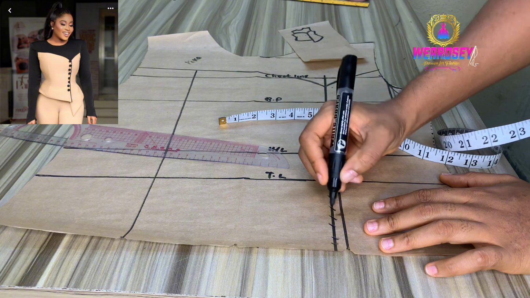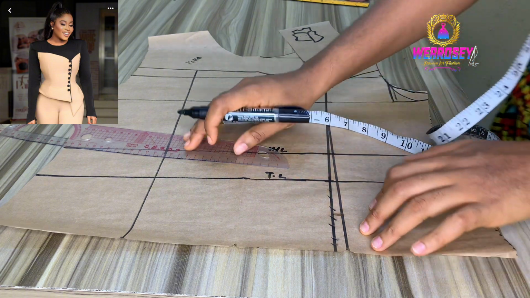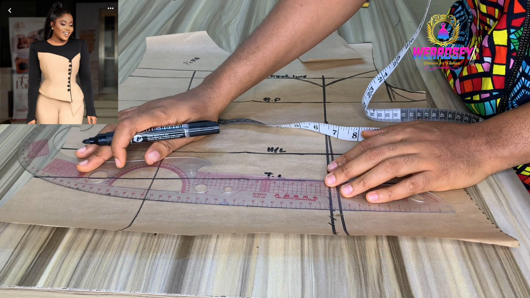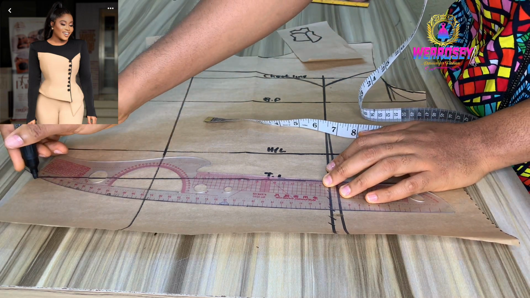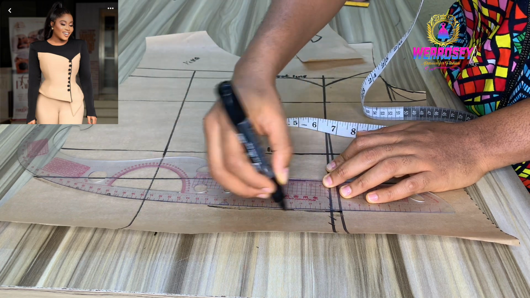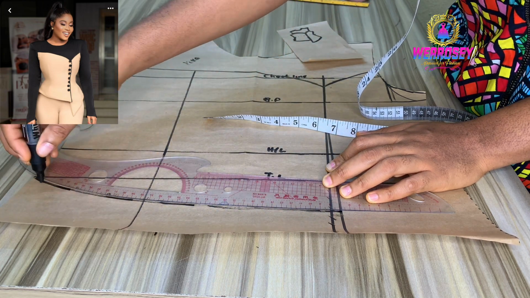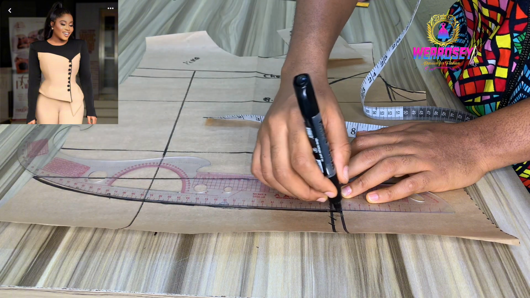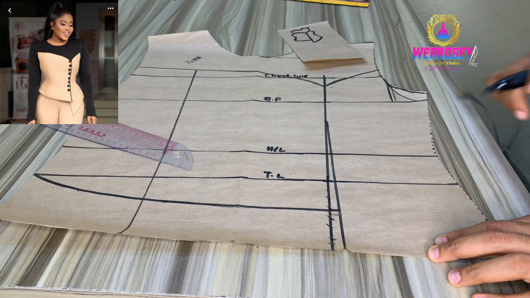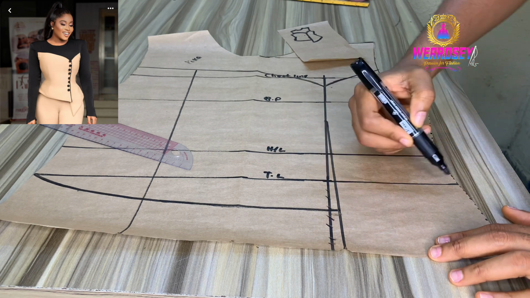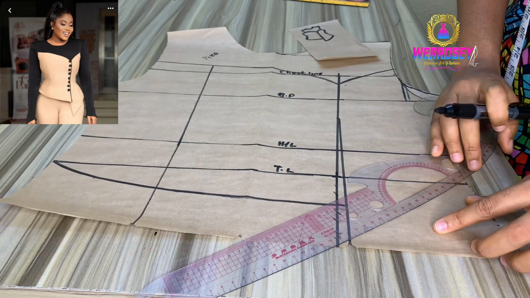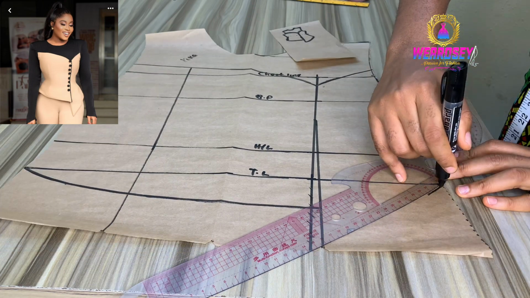Remember, we'll go up by 2 inches on the dart leg and then we'll connect it to the top length. Do you get what I'm trying to say? So on that 4 inches that were added, you mark 2 inches, and then you connect it to the top of the length by the side for the shorter part. Then for the longer part, you just need to connect it from that 4 inches to the top length.